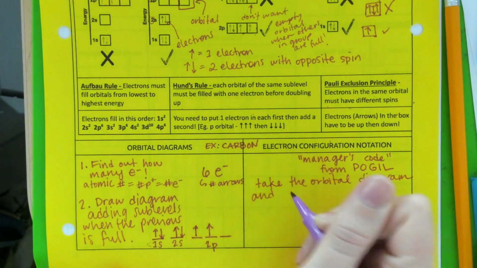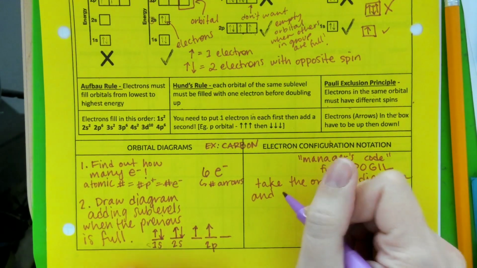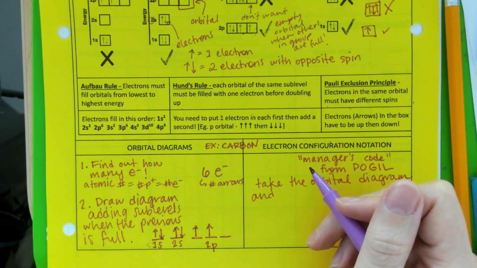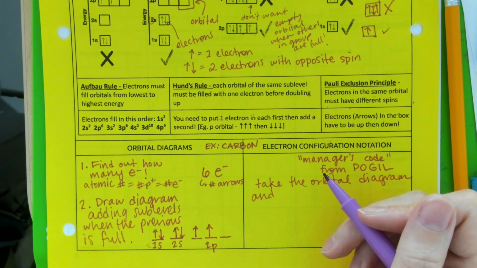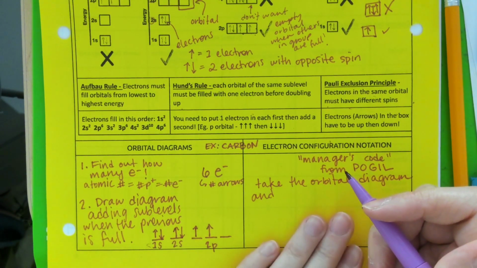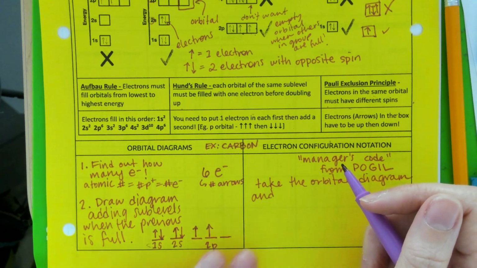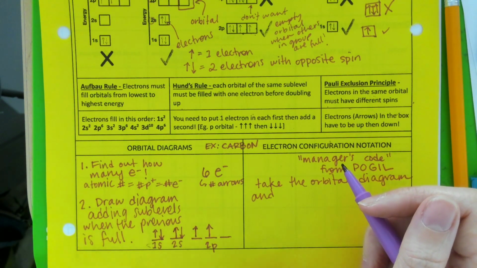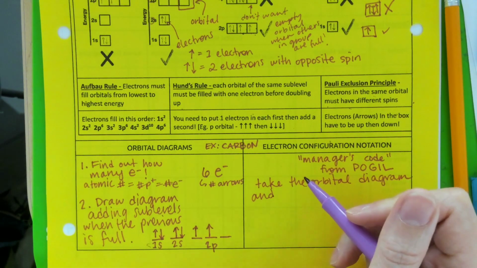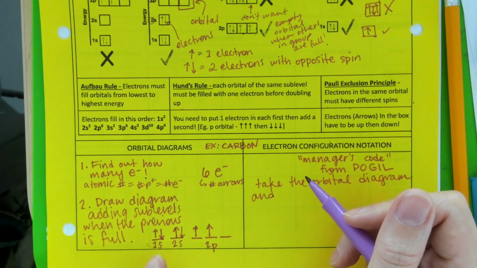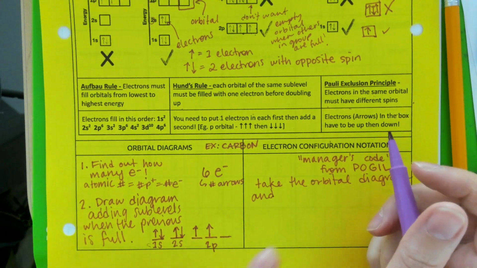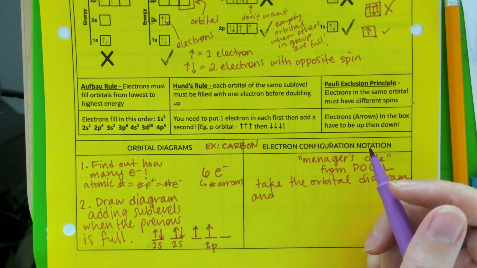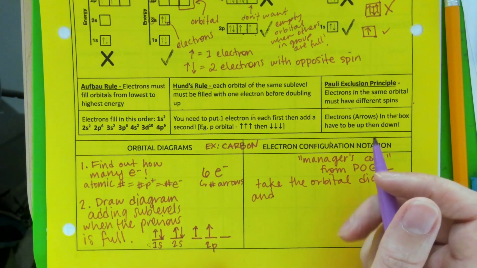And now you're not going to rewrite it exactly the same, right? Because this is going to look different. This is the way you would convey this information about electron placement if you were writing it in a sentence, right? This is a good picture to help you think about things, but if you were to write it in a sentence, you would use your electron configuration notation.